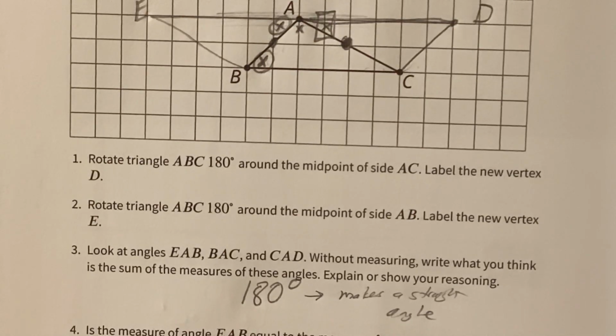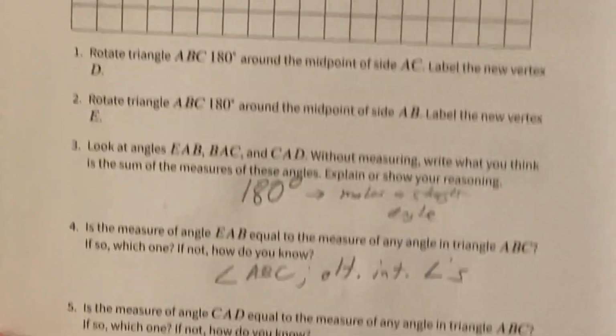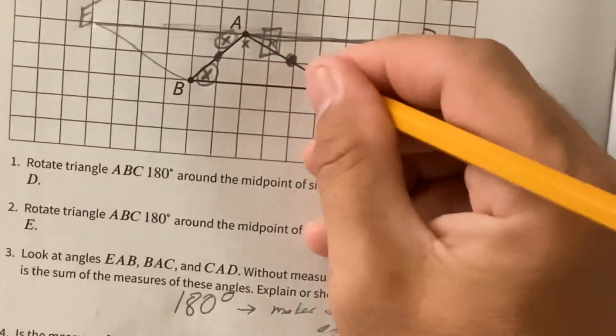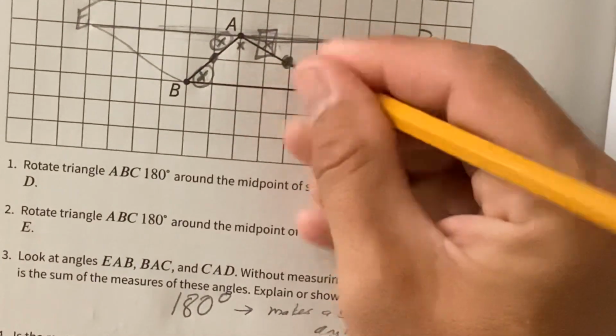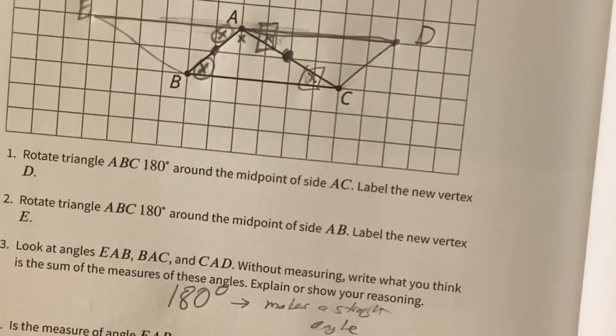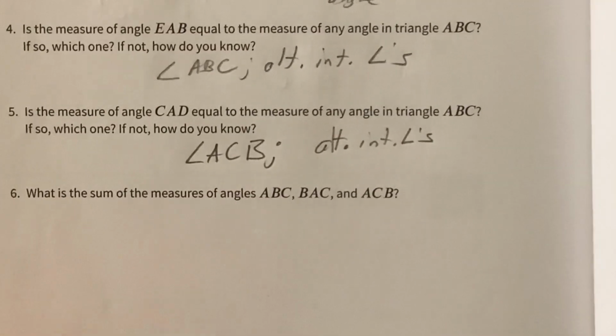Big Bird? Big word? Well, it's not Big Bird or Big Word. It's 3 words, and it's the same reason we just said over here. Right? Those alternate, and they're inside. Alternate interior angles.